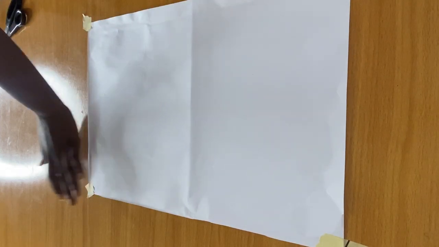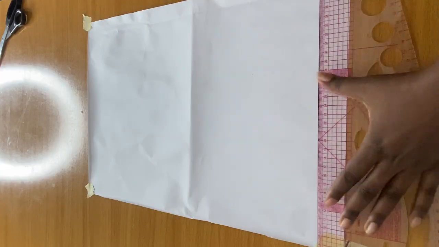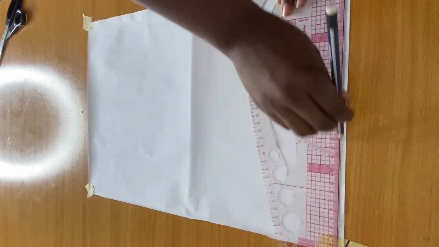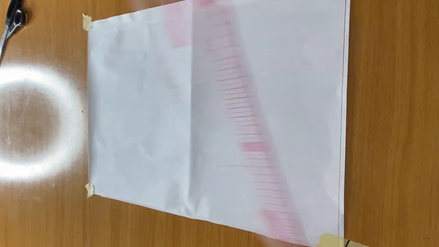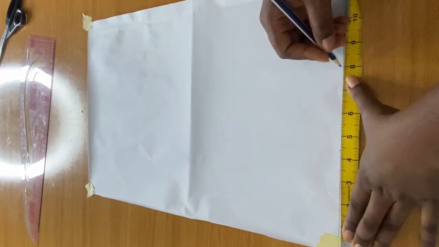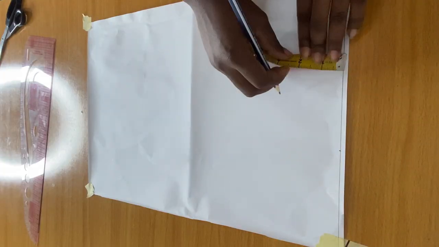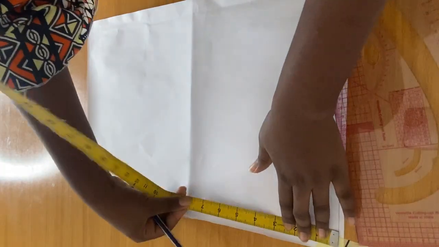Hello guys, so to begin in this tutorial, I'm going to come down by a starting line of 1/4 of an inch or 1/2 an inch. So next, after coming down by that, I'll go ahead to take our shoulder measurements, my shoulder measurements, which is 16 divided by 2, 8 inches.